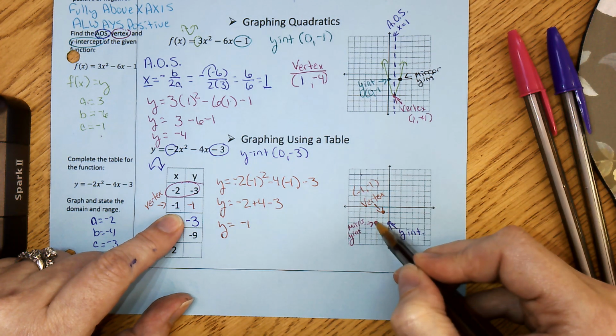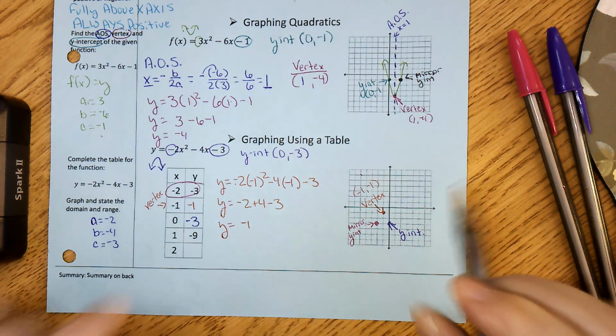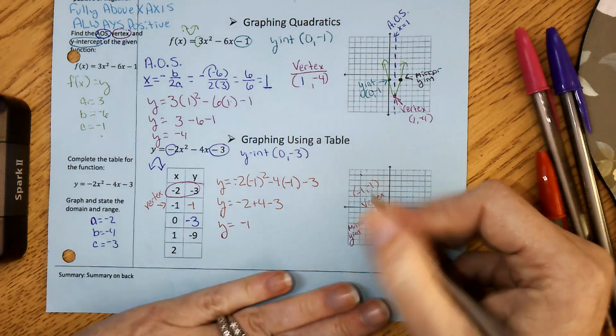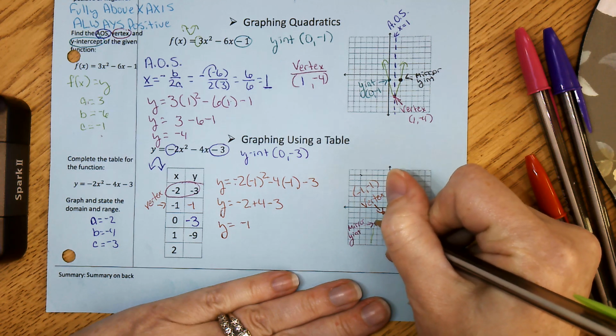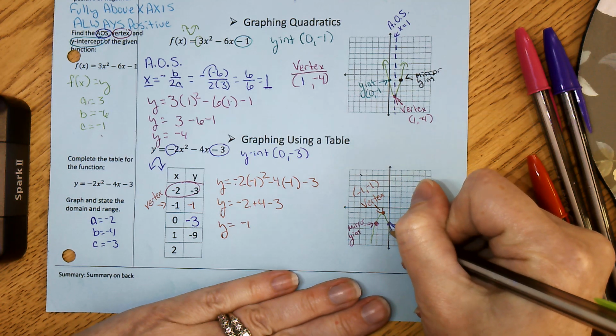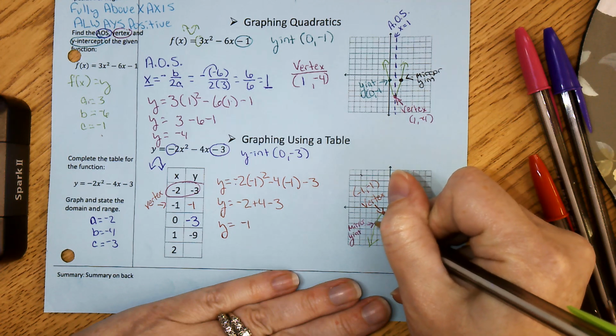And you can tell because we would go up and then back down. All right, let's draw a parabola. Okay, we drew our parabola.